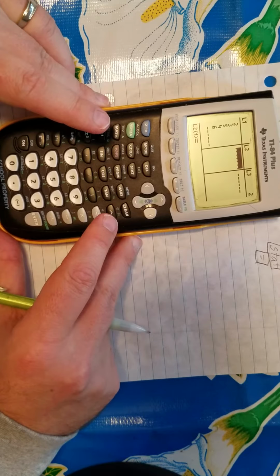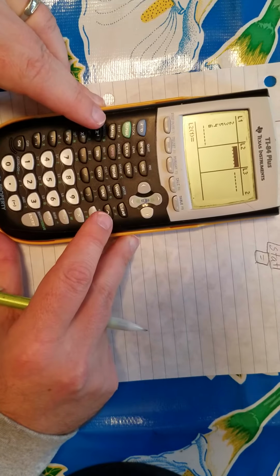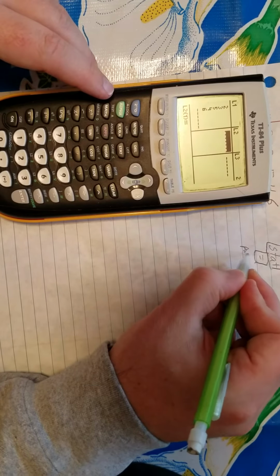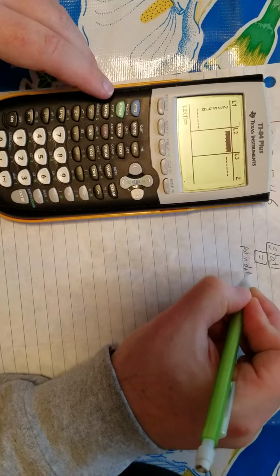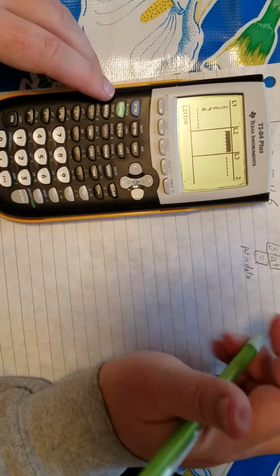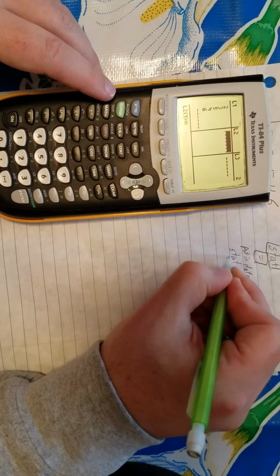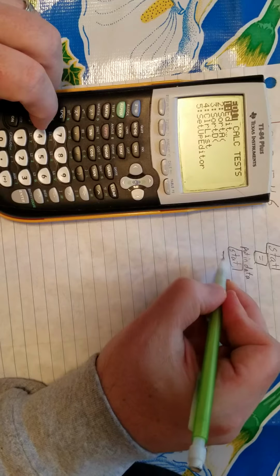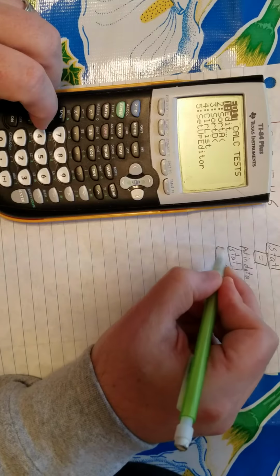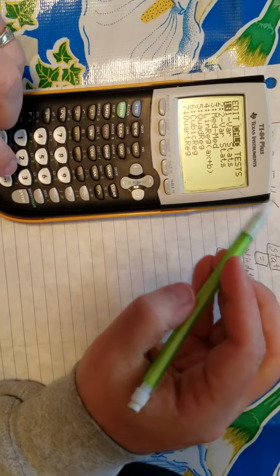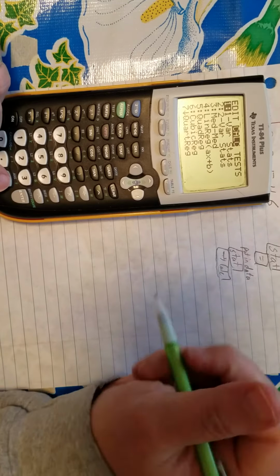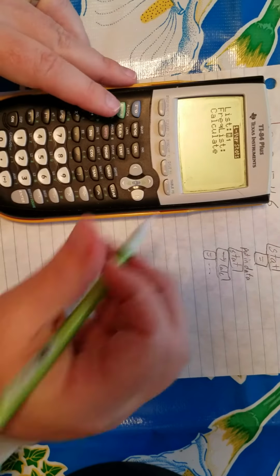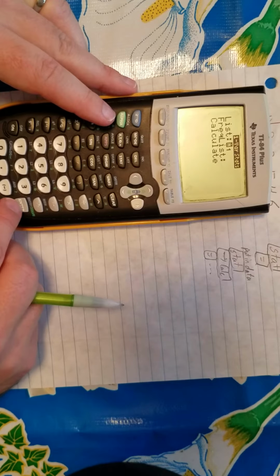All right. So we put in the data. Now we hit stat. We need to get the calc, which is right arrow. We're talking about one variable data, which is already highlighted. I have to hit enter a few times. Check to make sure this is in L1, nothing in frequency.